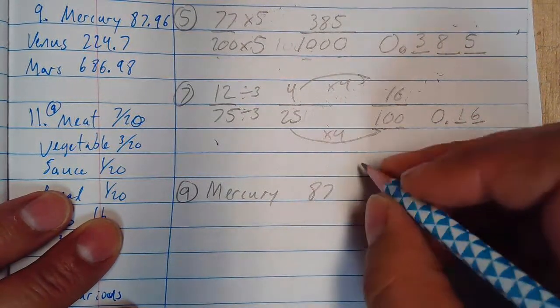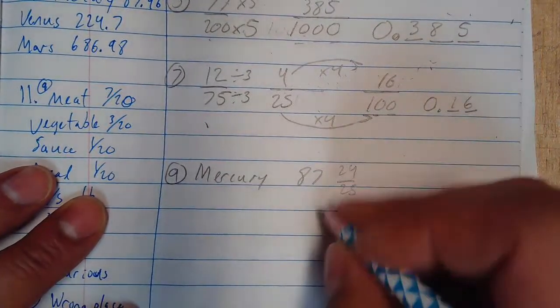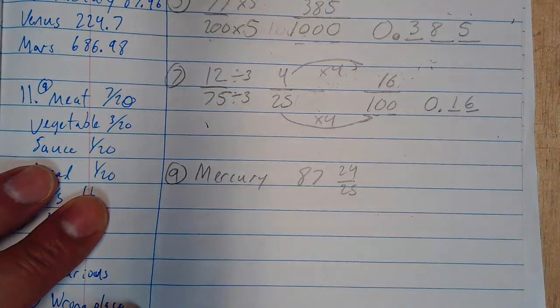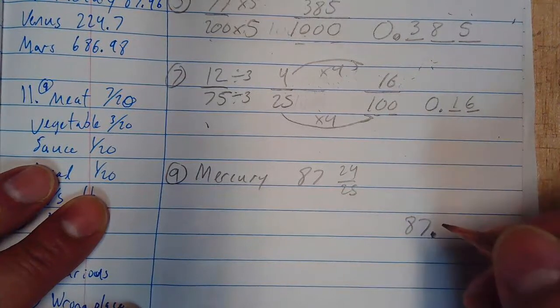87 and 24/25ths. Okay, you already know the mixed number. With a mixed number, the whole number is going to stay the same. You already know that. So 87 point something.